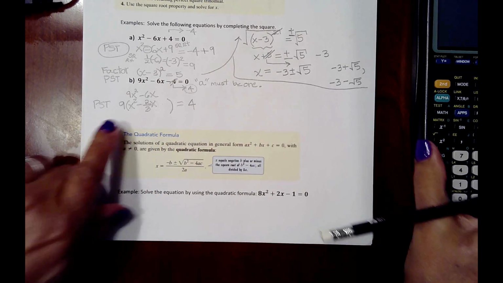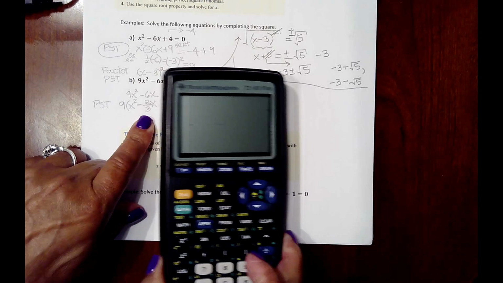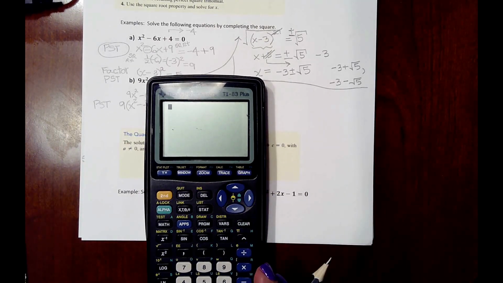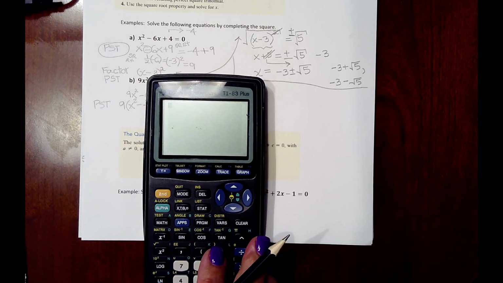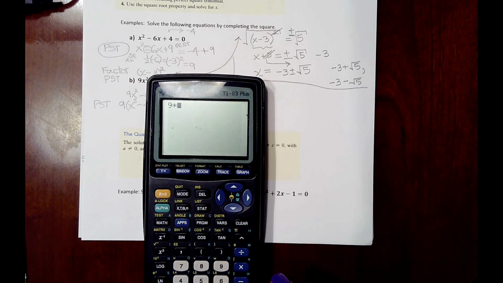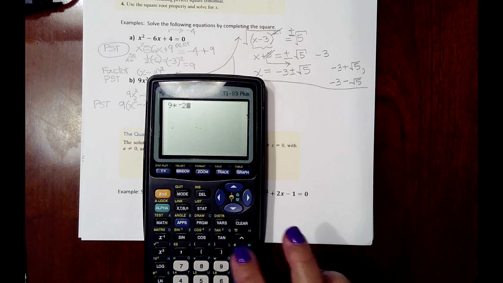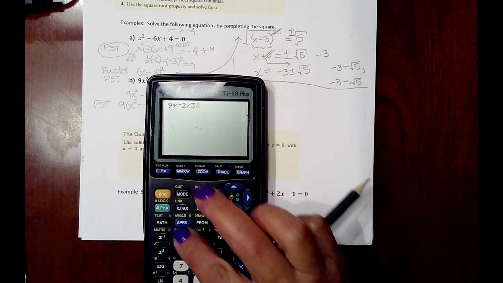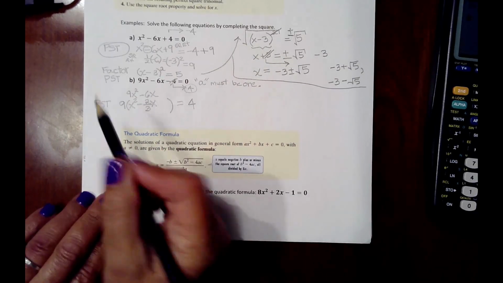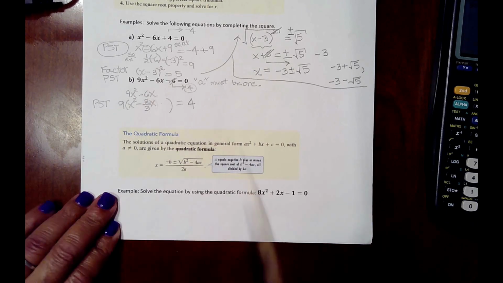Okay, so just wanted to show you that 9 times negative 2/3 is negative 6, and then I'm going to explain to you a shortcut for how to get the fractional part. So 9 times negative 2 divided by 3, and if you just hit enter, you're going to see that it is negative 6, just like we wanted. We wanted 9 times what equals negative 6.